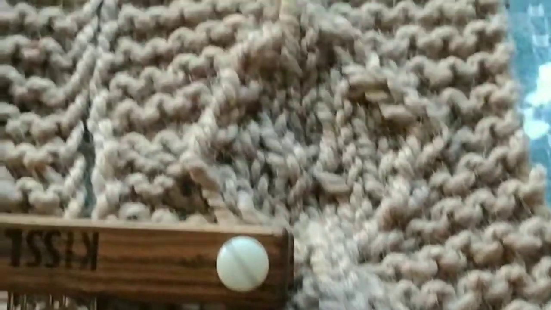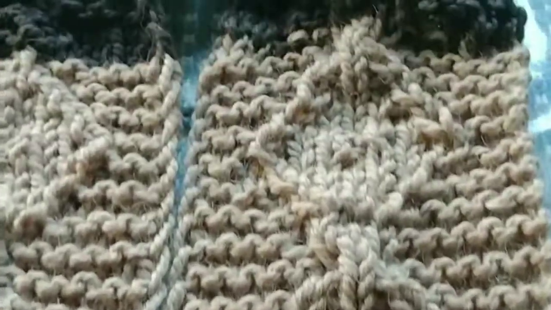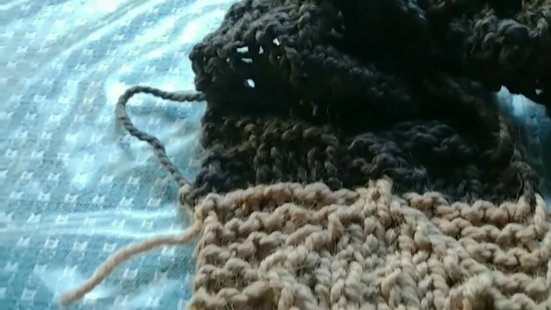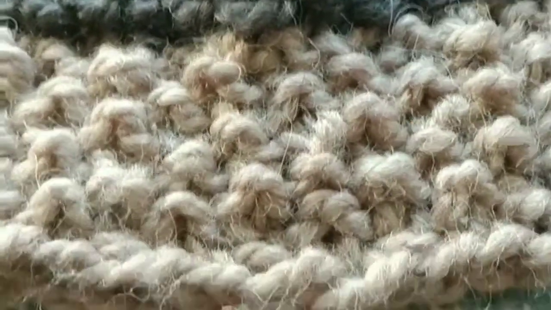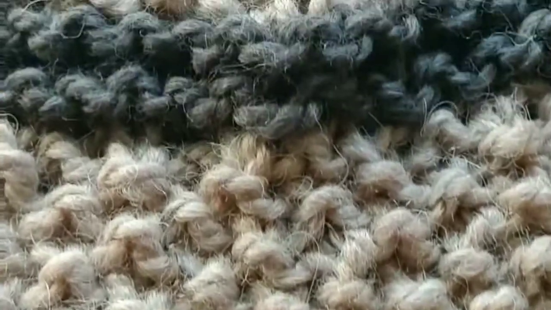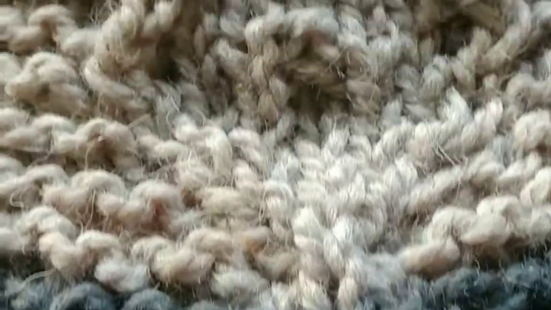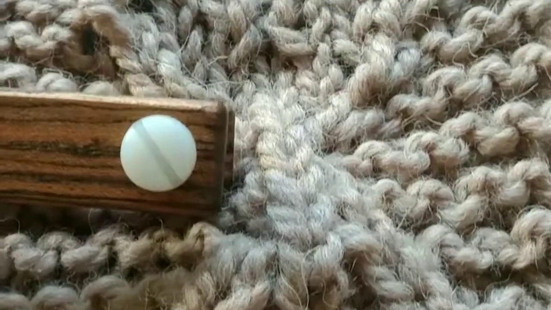All right, let's do the rest of the scarf. I'm scanning up so you can see where I am. And let's look at it again. This is the beginning. Part 2 for me is the gray part. Part 3, the cabled segment. Part 4 is also gray. That's our basket weave segment.